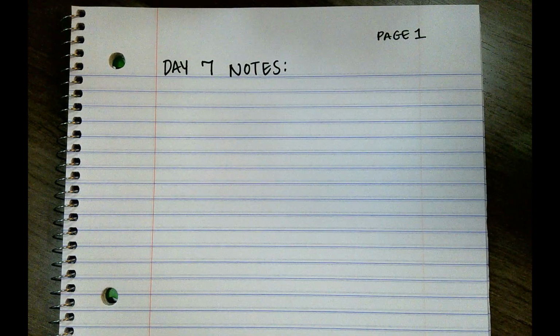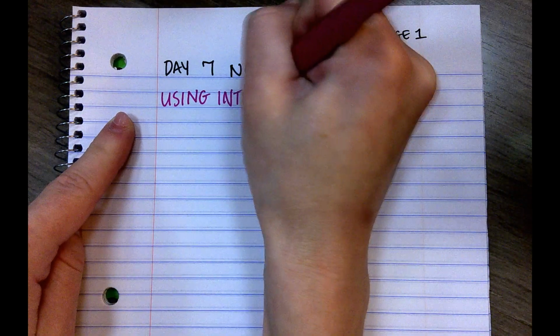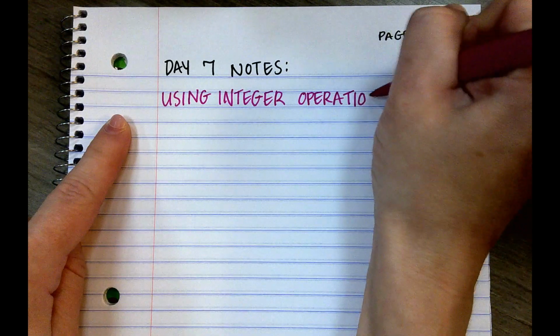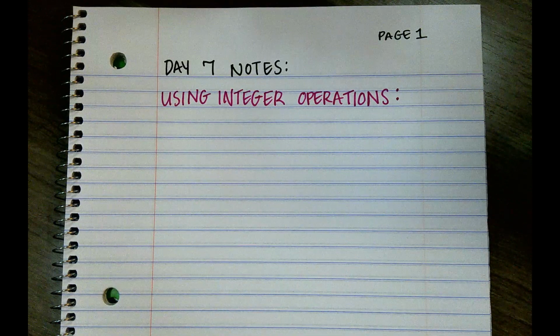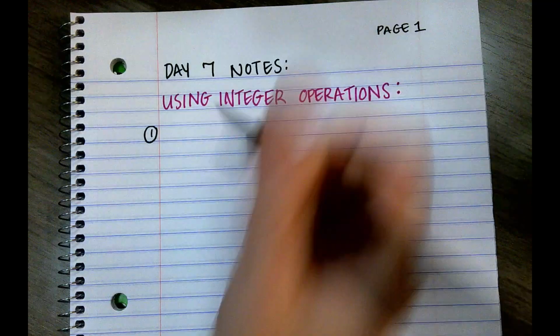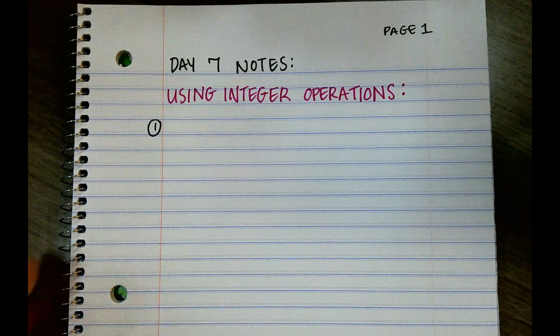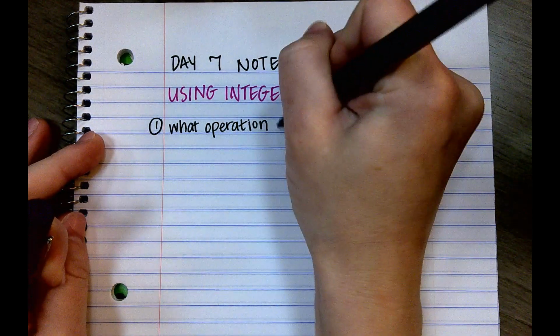Anytime we are using integer operations, step 1: the first thing we always ask ourselves is, what operation is this?